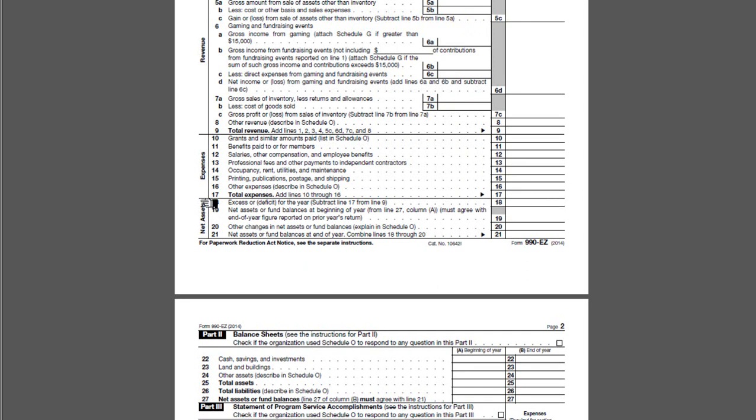Then down here at the bottom, this is usually where people goof up. This is the net assets section. Net assets are basically what's left over after you subtract your liabilities from your assets. And I'll be doing another video on that to show what that is in detail. Keep in mind that this is a touchy area.